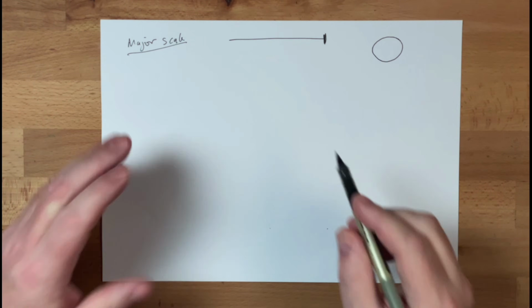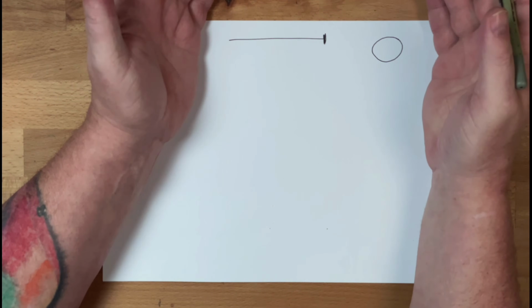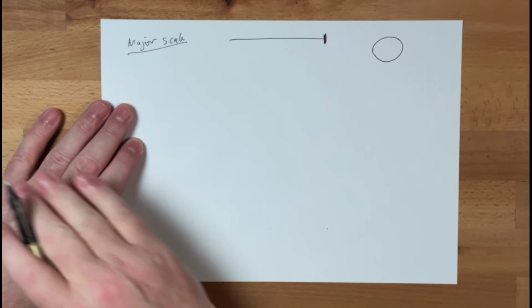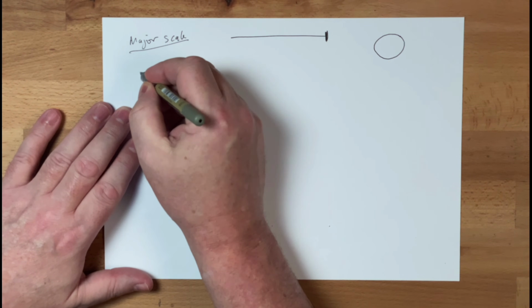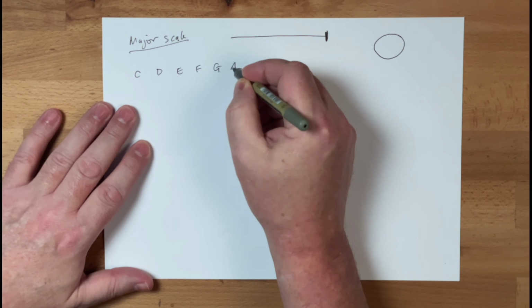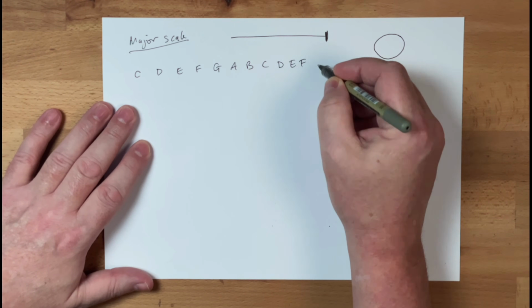So what we want to do is apply this circular thinking idea to lots of different things. That's what we're doing today. This idea of linear to circular is what I thought about with the major scale. So I'm going to blast through this idea here, and I'm going to use my good old friend, the C major scale, because there are no sharps or flats.